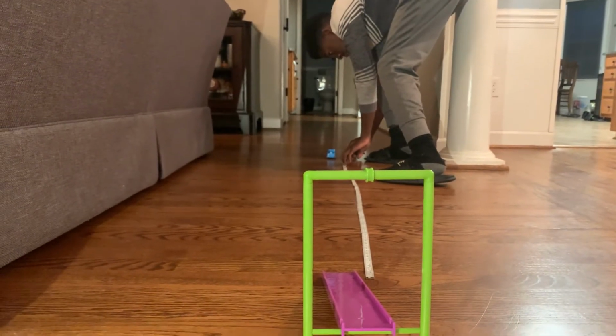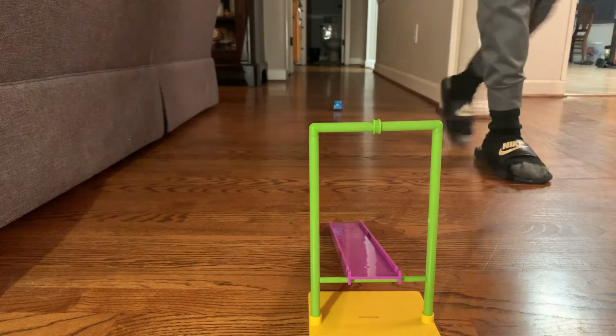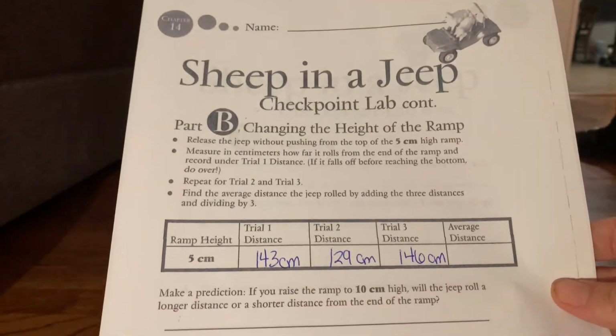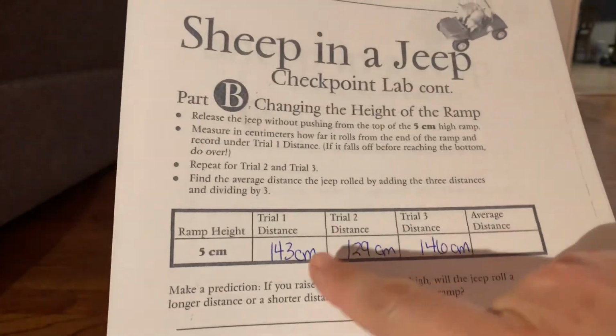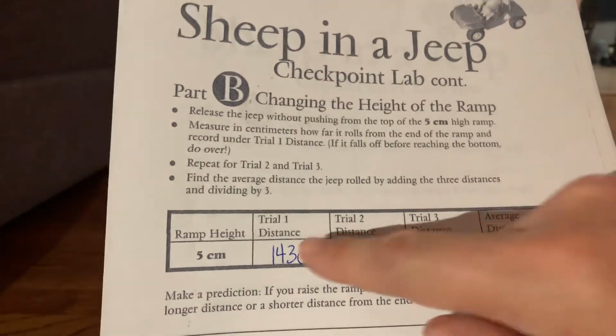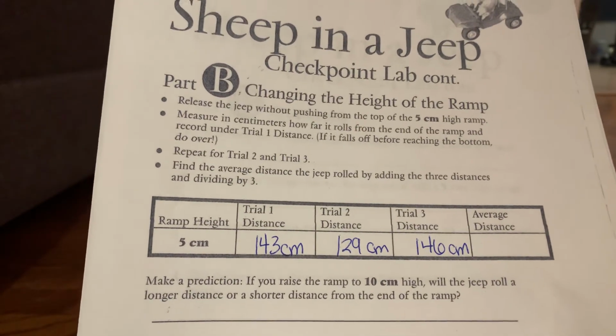Yeah, it went 146 or so. 146. Yep, that was the farthest. So now we're going to calculate the average distance. So what you do is you are going to add these 3 numbers together, and then you're going to divide them by 3. You can use a calculator if you want, or you can do it by hand.